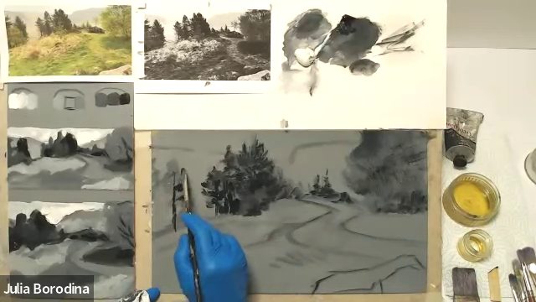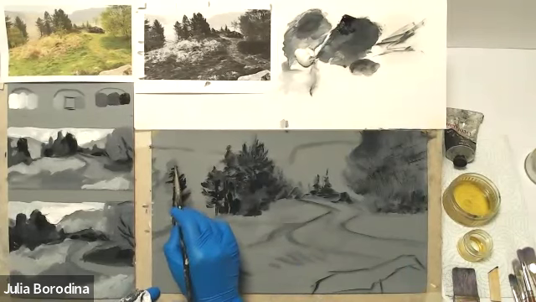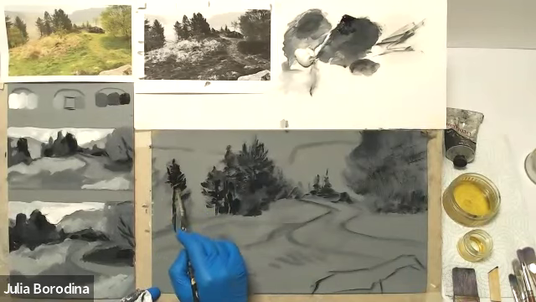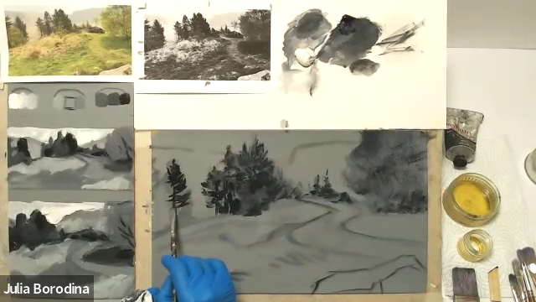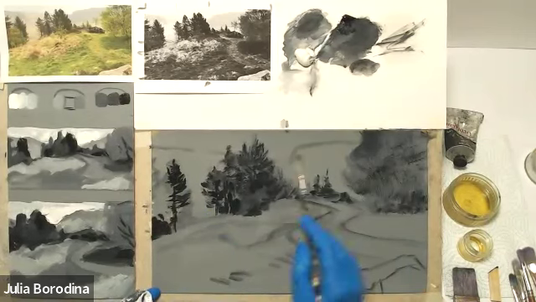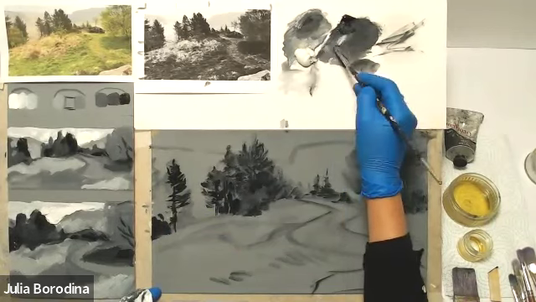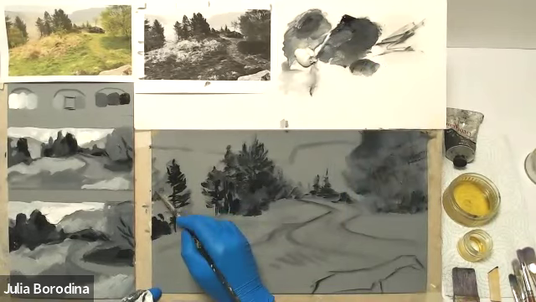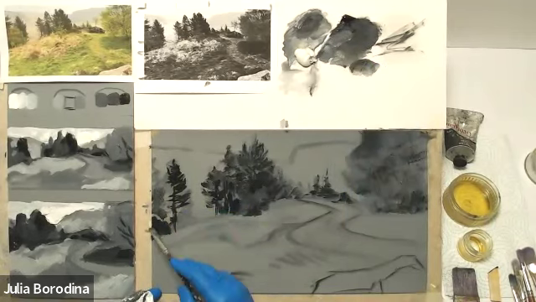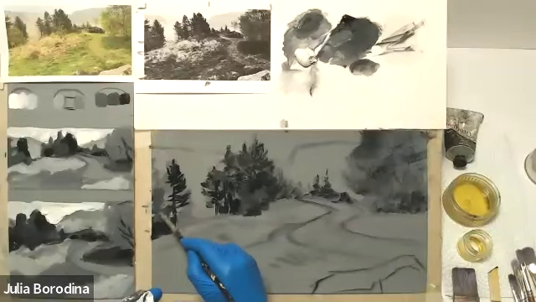There's a darker right-hand side of the tree. Top is dark. And then it goes slightly paler. And then it's quite dark here at the base as well. So let's find the paler tone by mixing it with a small amount of white.